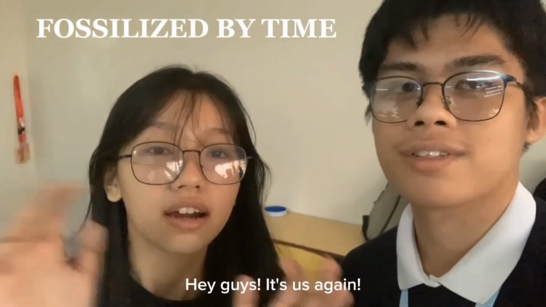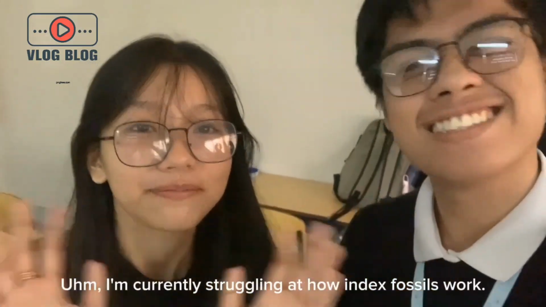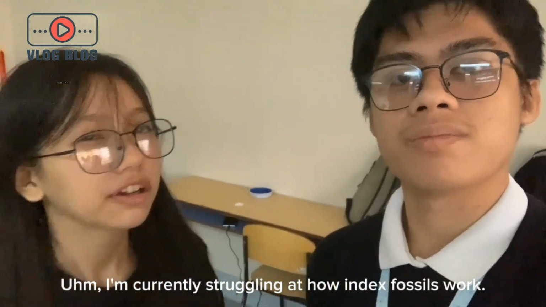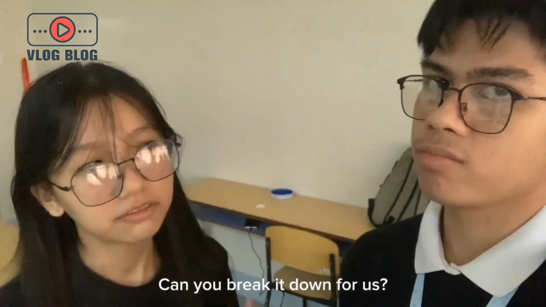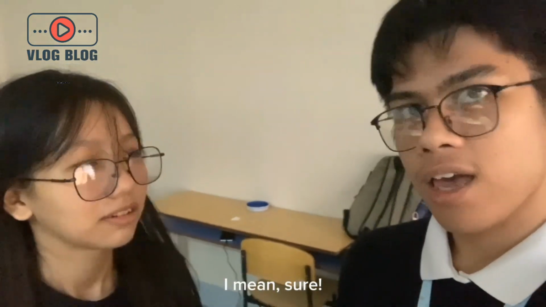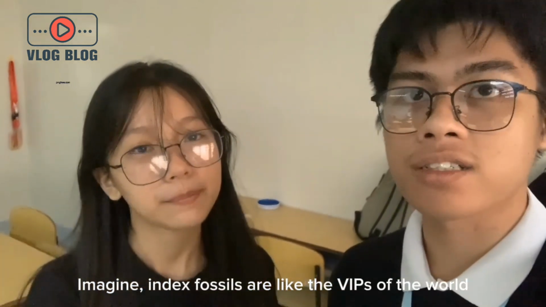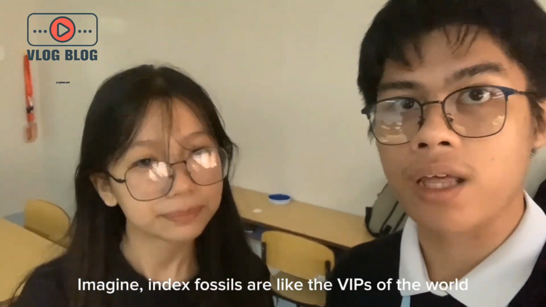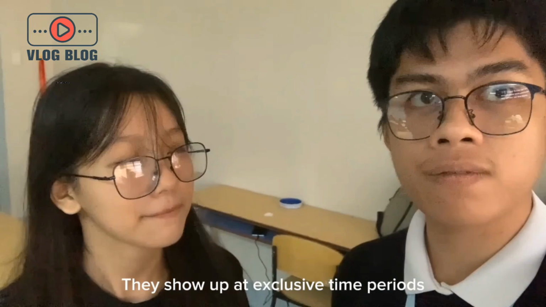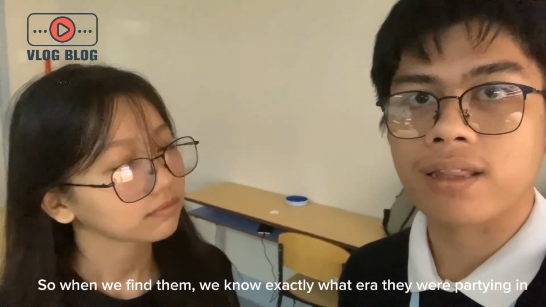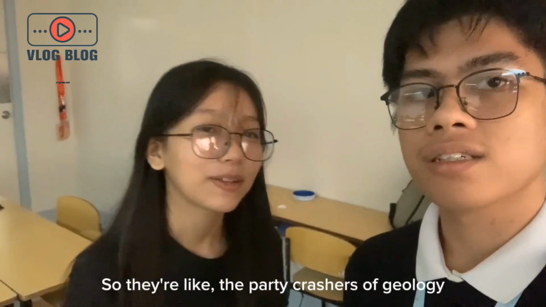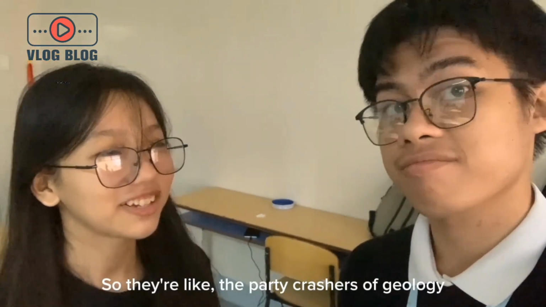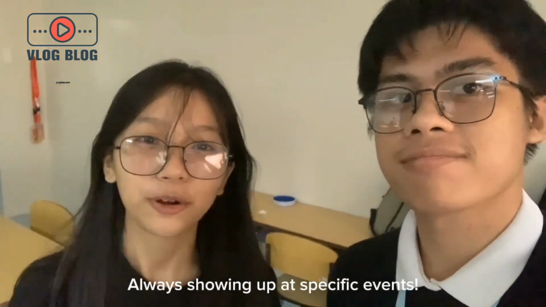Hey guys, it's us again. I'm currently struggling with how index fossils work. Can you break it down for us? Sure. Imagine index fossils are like the VIPs of the world. They show up at exclusive time periods, so when we find them, we know exactly what era they were partying in. Ah, so they're like the party crashers of geology, always showing up at specific events.